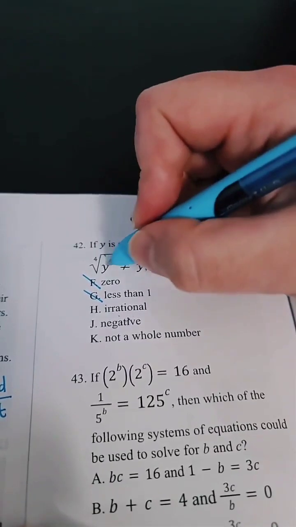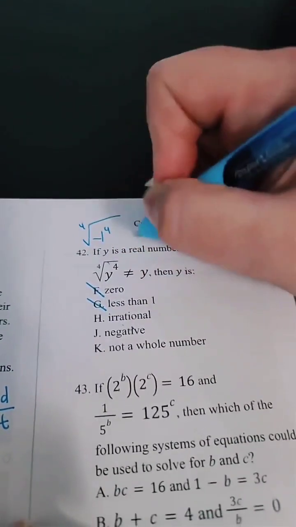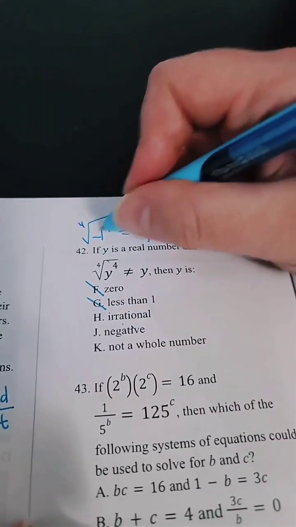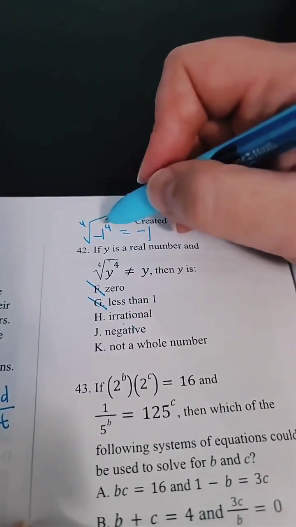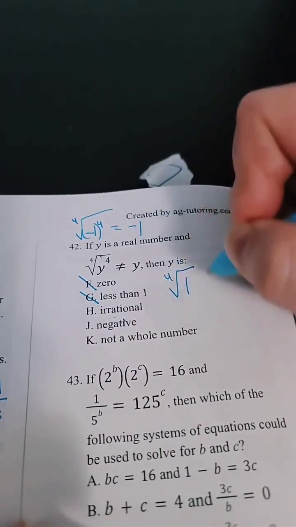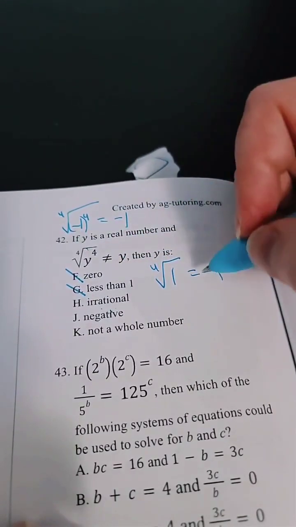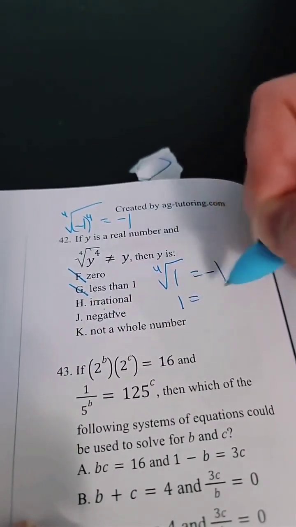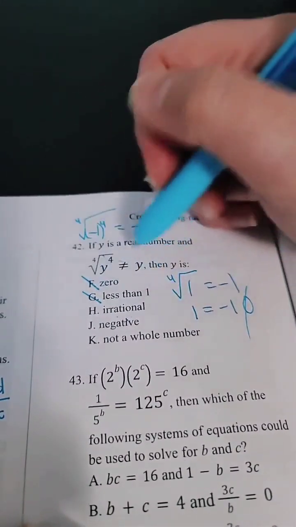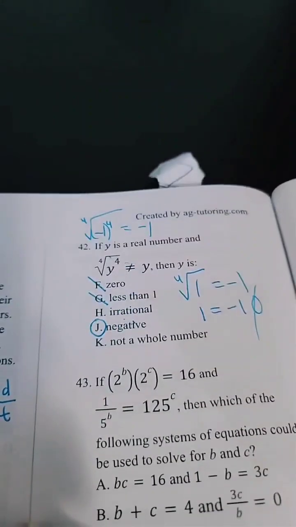Like, you can't say that -1 to the 4th, for instance, is equal to -1. If we plug in -1 for our number, that's not going to work, because -1 to the 4th is going to be +1. So then you have to take the 4th root of +1 and say that that's going to be equal to -1. Well, that doesn't work. You can't say that 1 is equal to -1. So then it would have to mean that y is -j.